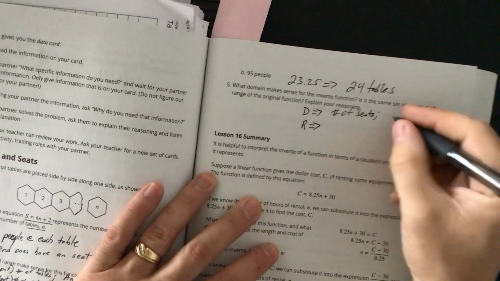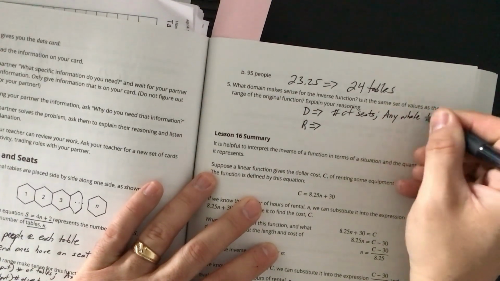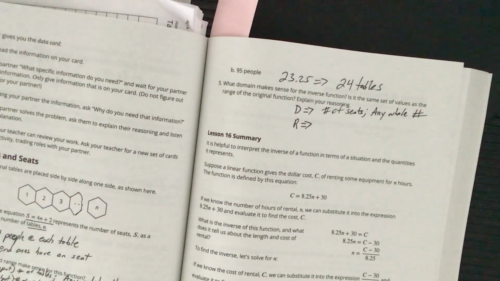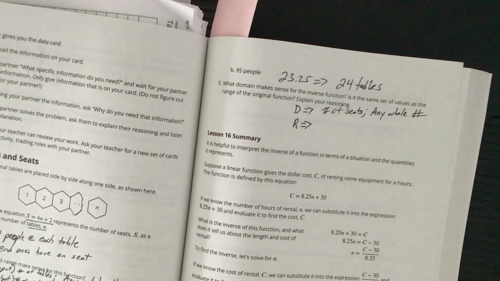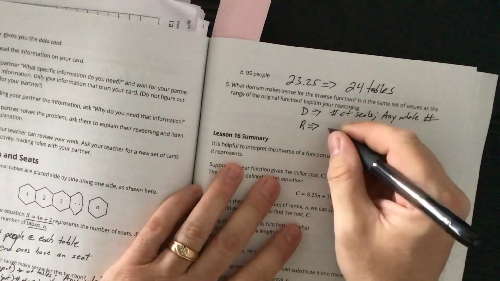So maybe any whole number? I guess you could say it has to be more than 0, otherwise you wouldn't need any tables. But you're not gonna have a half a person, so we gotta say it can't be a decimal. Then range is the opposite, that is the number of tables.